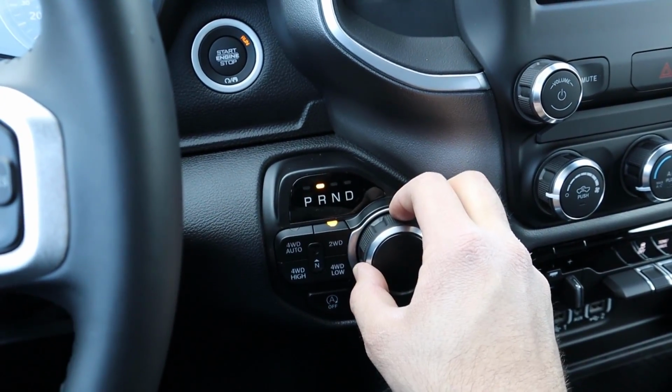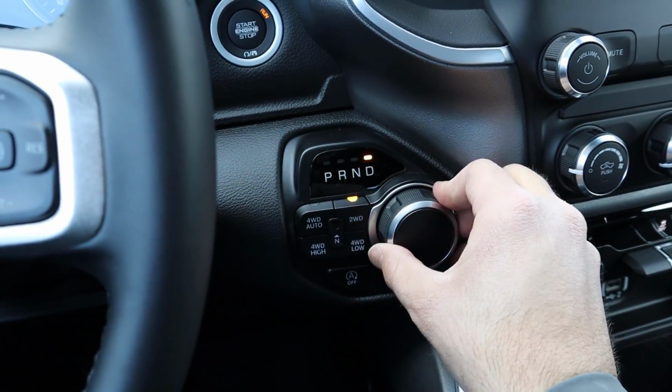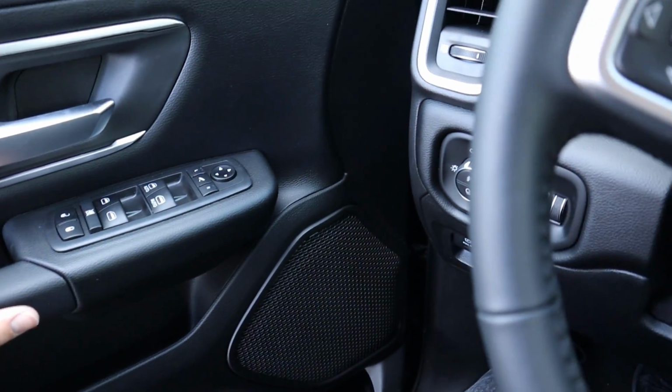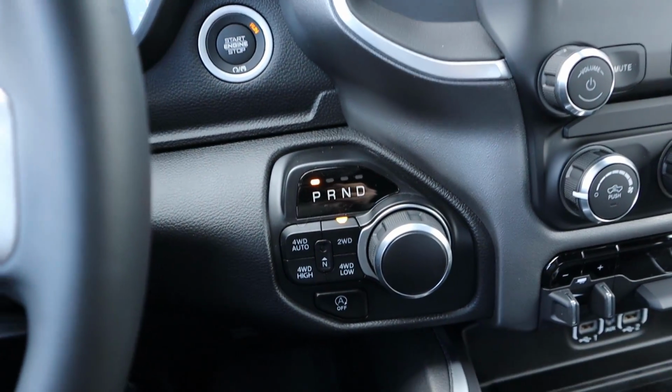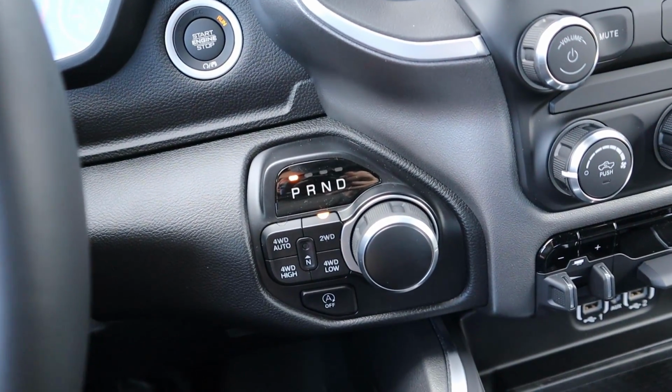Oh, and the last positive is the shifter will save you. If I put it in drive, and then I open the door and try to drive, it'll automatically put it into park for me. So it does have a safety mechanism with that.